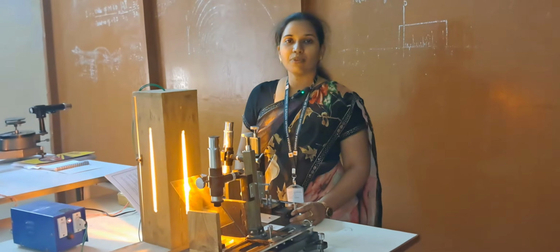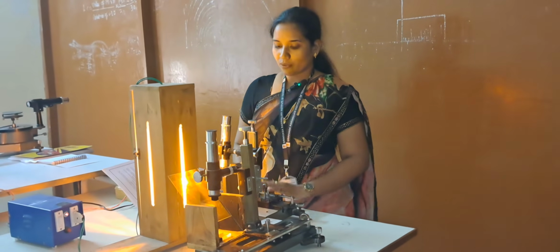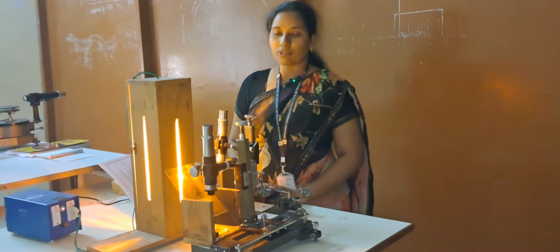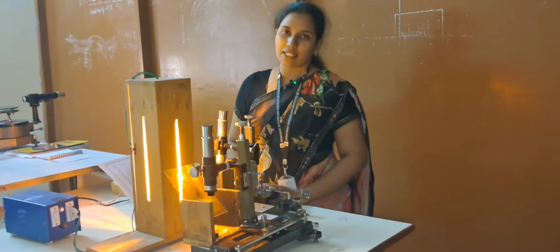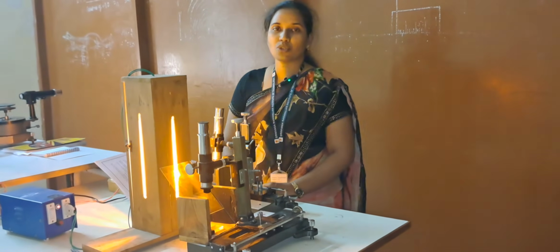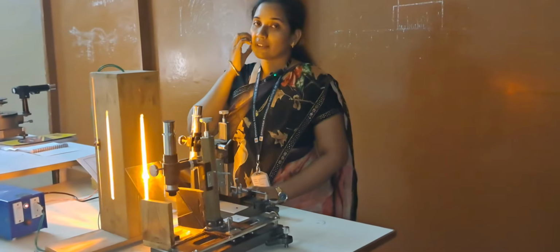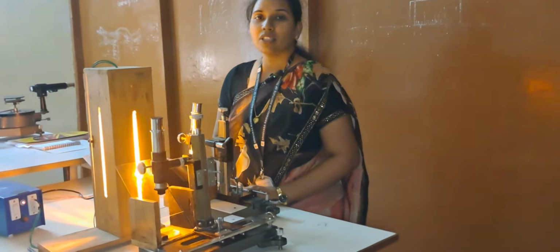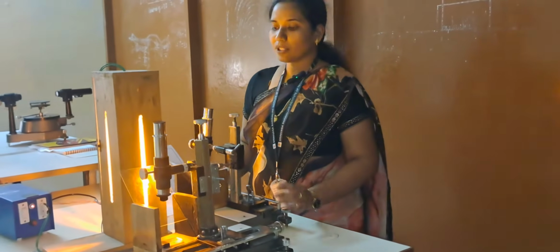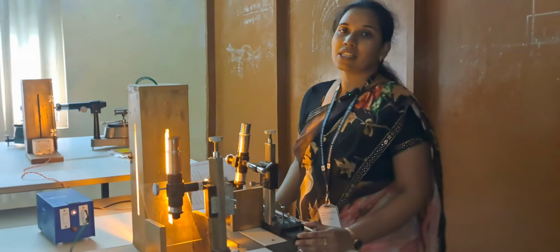Today we are going to perform the dark room experiments. Today we are here to perform the Newton rings experiment. The aim of the experiment is to determine the radius of curvature of the given plano convex lens by forming the Newton rings. The principle involved in the Newton rings experiment is interference.